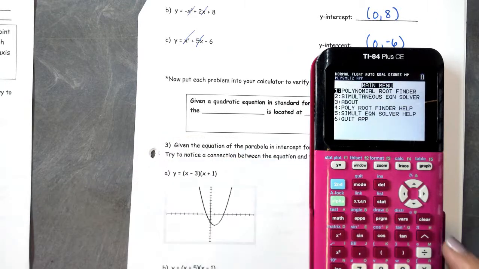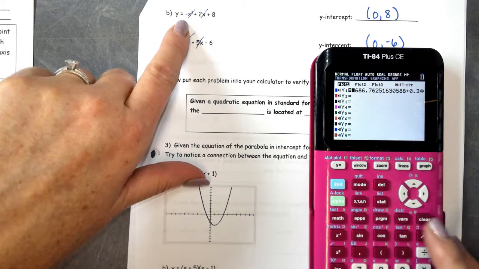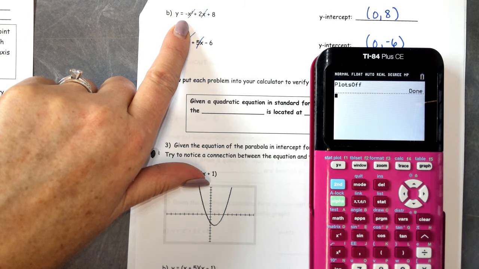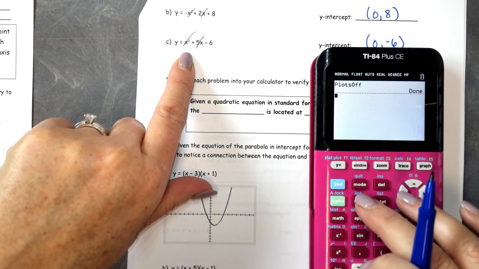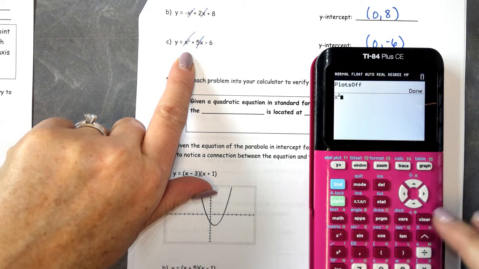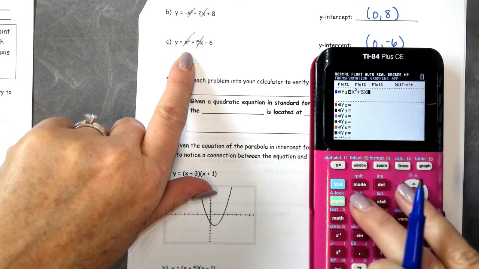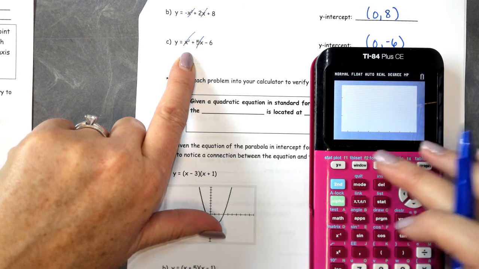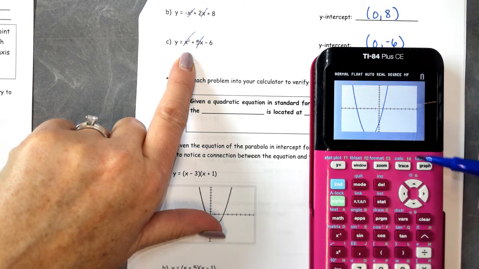So I'm not going to spend too much time doing that because I want this video to stay relatively short. So if I just did the last one that you can still see, I've got stats on here, second stat plot off. Oopsies, I gotta go to y equals x squared plus 5x minus 6. So if you want to be absolutely certain that you got it correct on your test, that's what you would do. Just make sure it crosses at 0, negative 6.